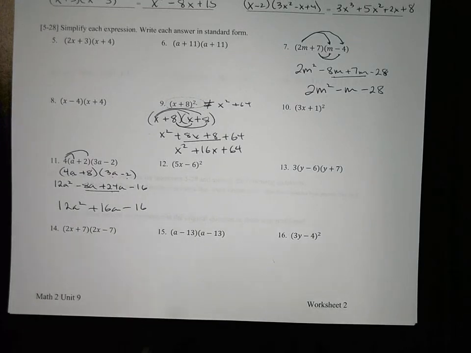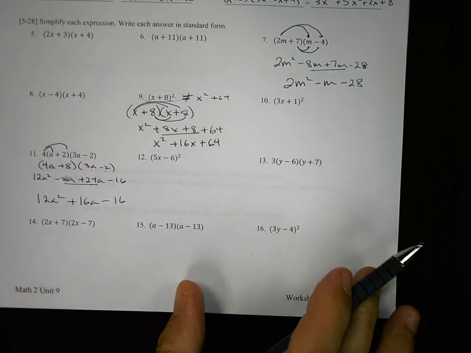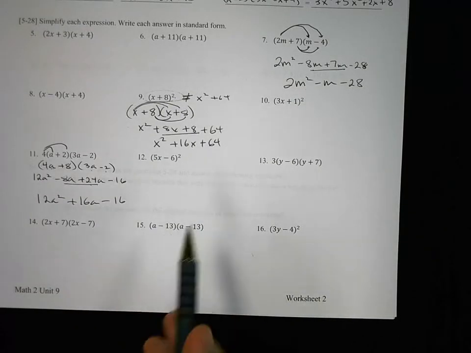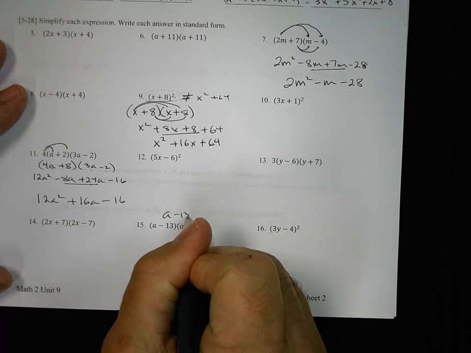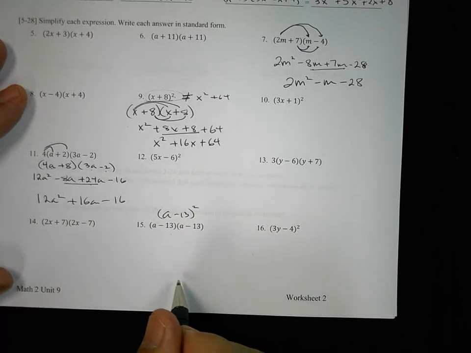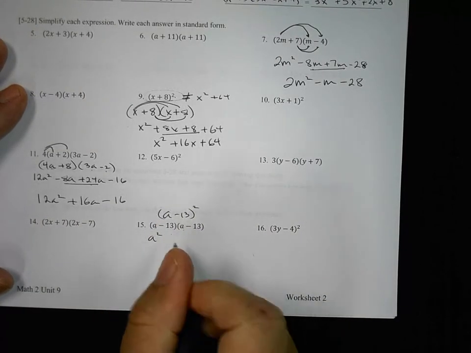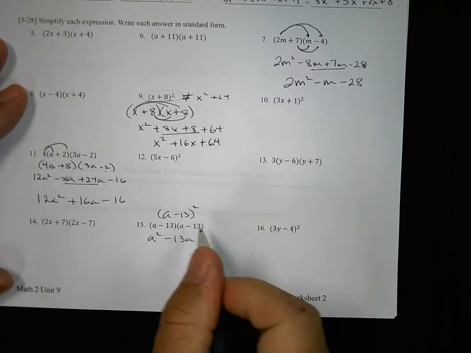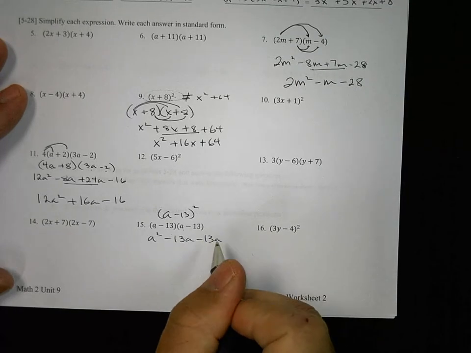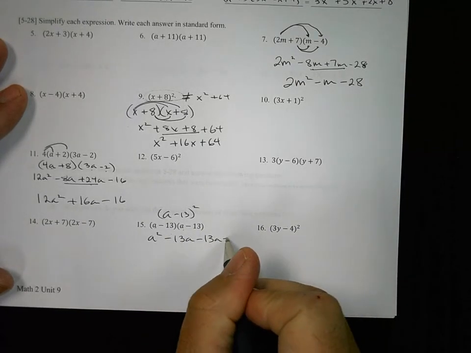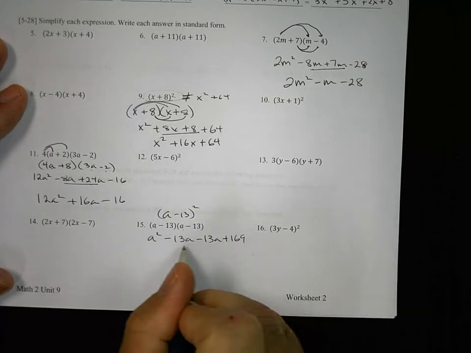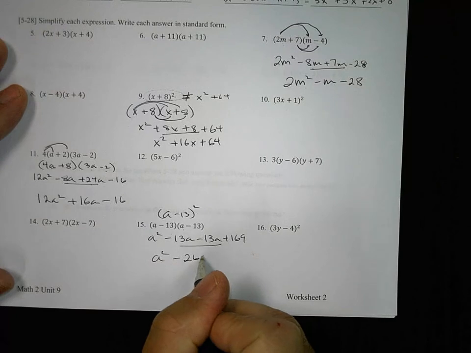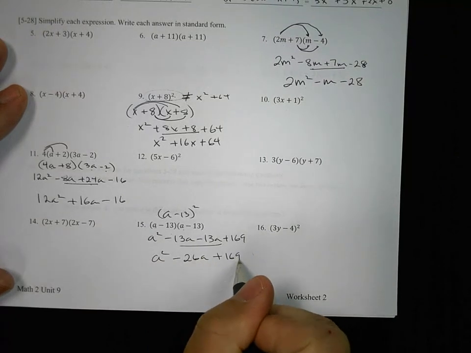All right, let's do this one here. You notice this is just like this x plus 8 squared. This could have been written as a minus 13 squared. But a times a is a squared. a times negative 13 is negative 13a. Negative 13 times a is negative 13a. And negative 13 times negative 13 is positive 169. Combine those middle two terms. a squared minus 26a plus 169.